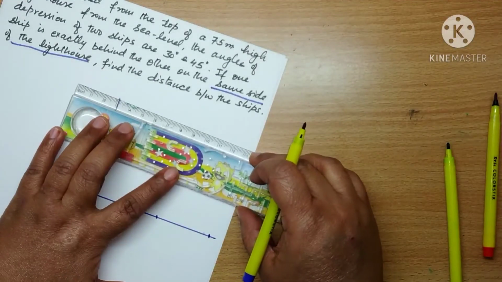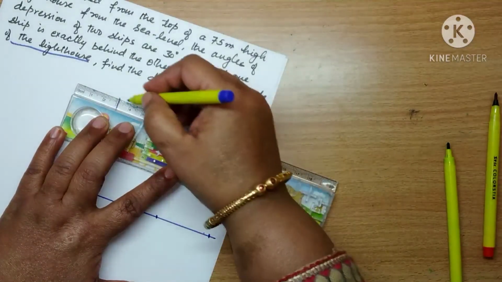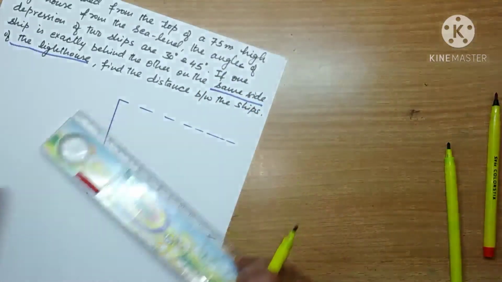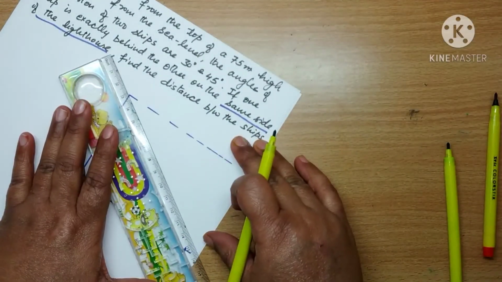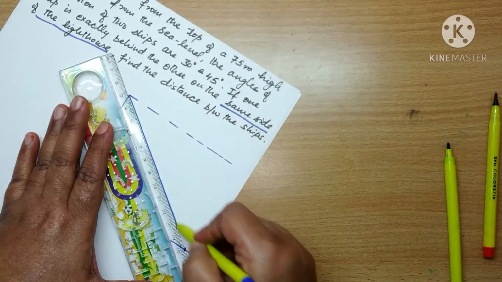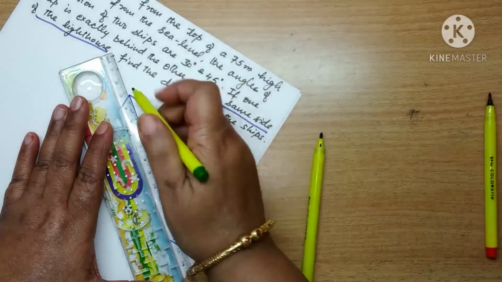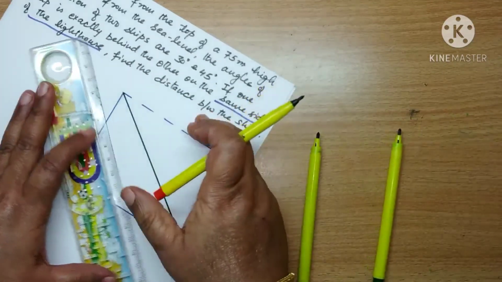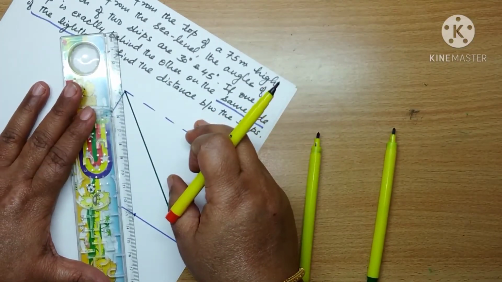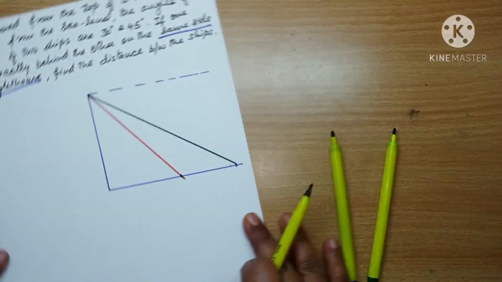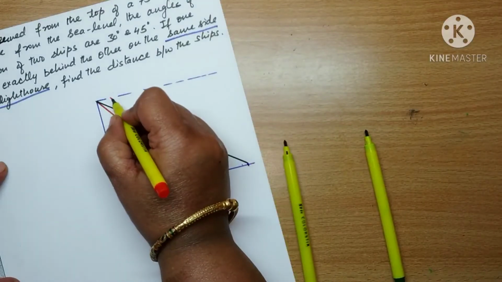Since it's angle of depression, let us mark a horizontal parallel to the ground. Now, of the two ships, the farther the ship, the smaller the angle. We all know. Let's mark it with different colors. This is angle of depression of one ship and the other color, red one, is the angle of depression of the other ship.